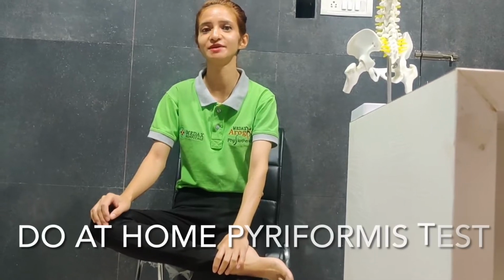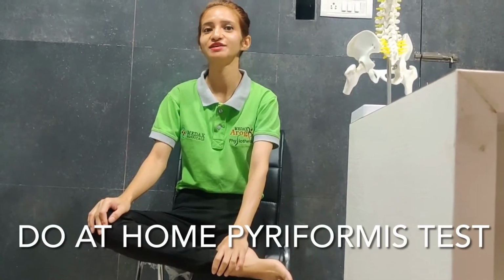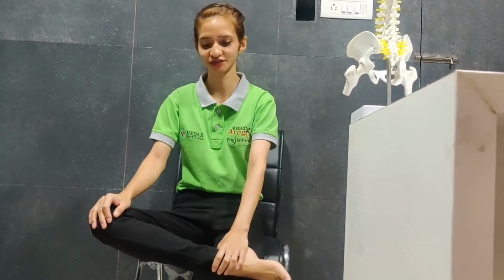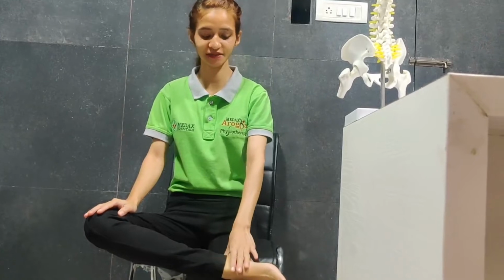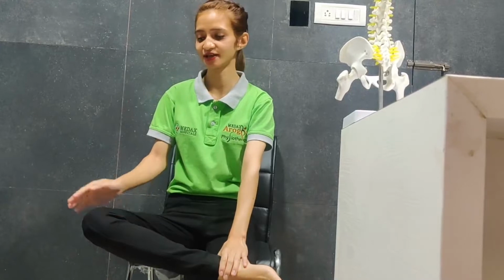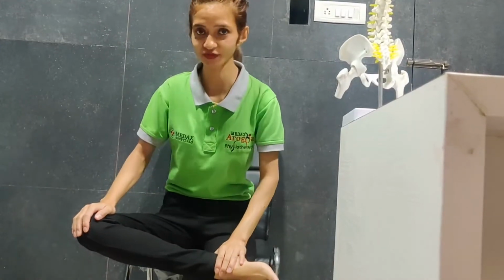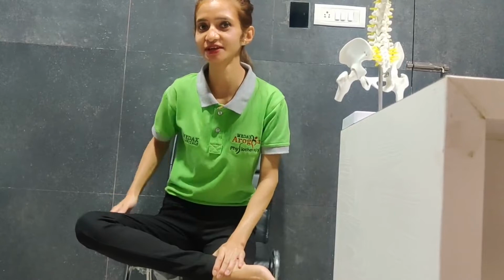Now I will show you the piriformis test, which you can perform at home by yourself if you feel that you have such kind of pain. Sit upright in a chair, sit straight, and bend the affected leg, keeping the ankle on the knee of the unaffected leg. Keep one hand on the ankle and the other on the knee and try to bend forwards. You will feel pain in the buttocks or in the piriformis area. If the test is positive, then you can proceed with the exercises, and if you are not satisfied with the test, you can visit your nearby physiotherapist.